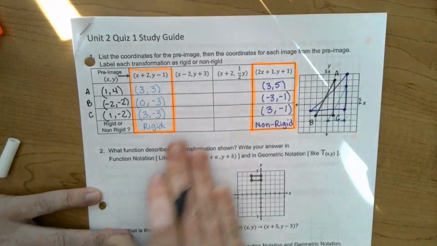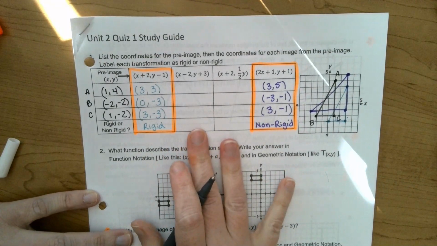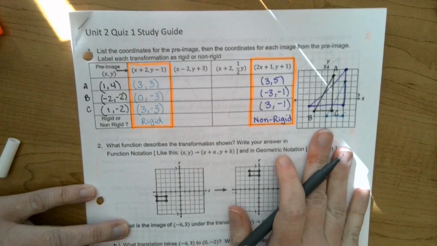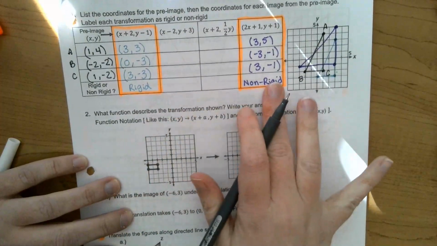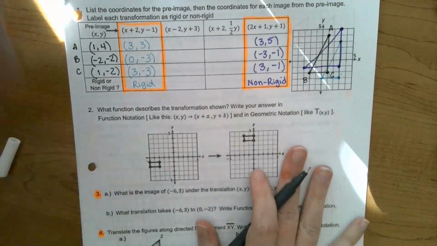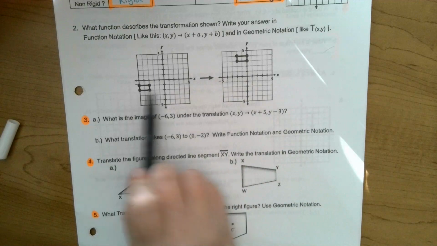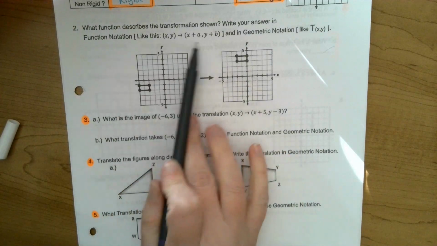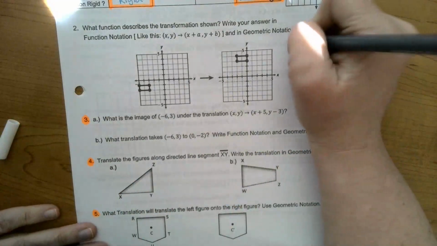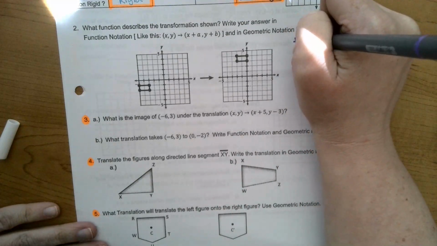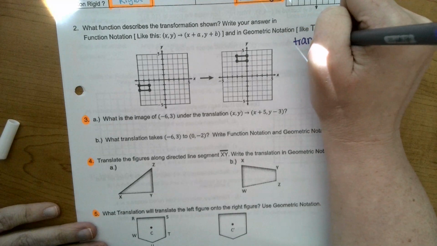Okay, full confidence you can do these other two. One of these ended up not being rigid, and this one ended up being rigid. Okay, I'm going to skip 2 because I feel like you can tell me how we got from here to here. And it should be a translation. Although I'm sure you could do a rotation or a reflection, but let's keep it at a translation.